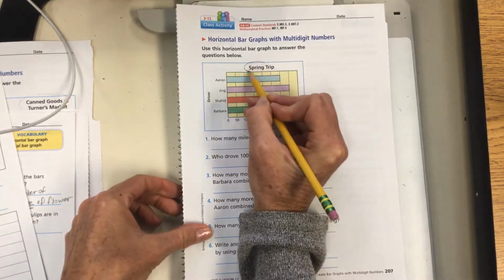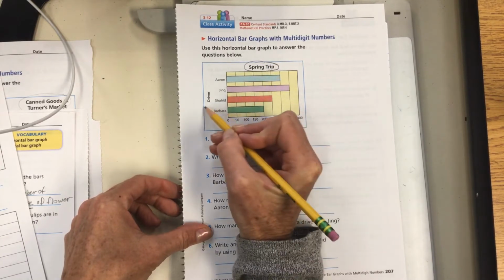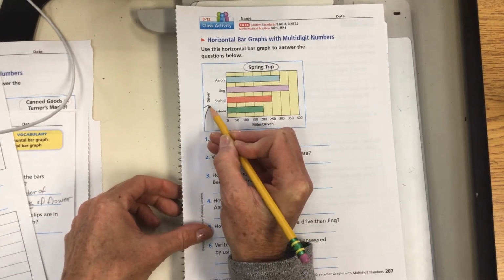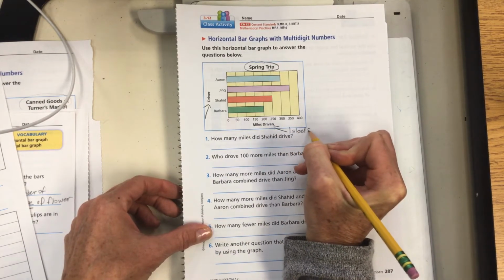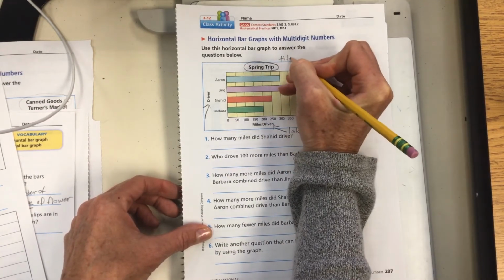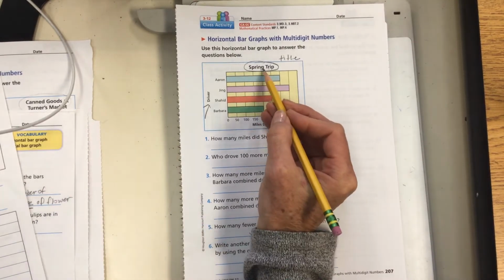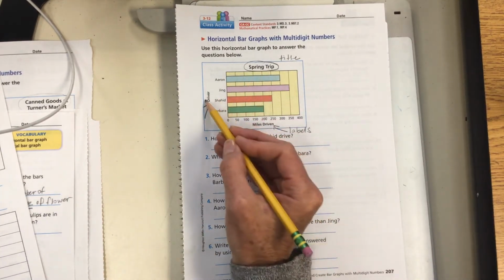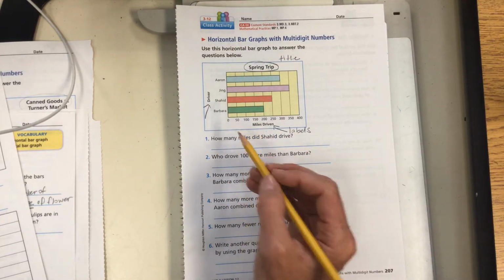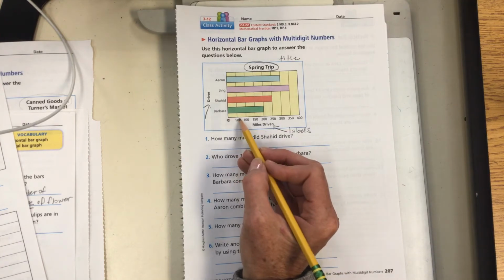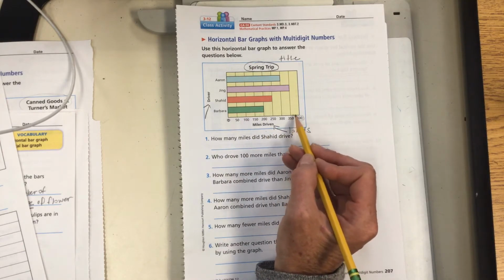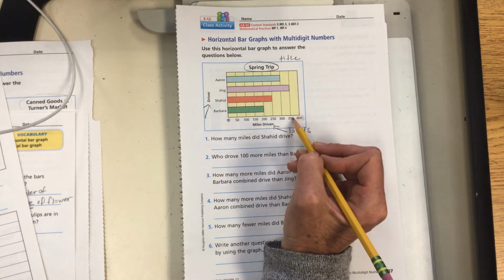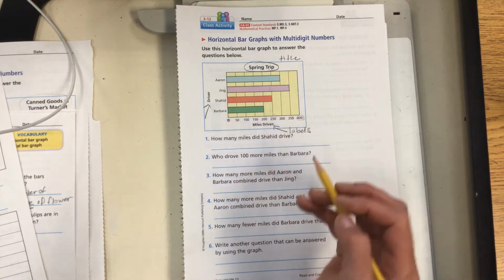This is the title of the bar graph. It's spring trip. These are labels. So this is driver and this is miles driven. All bar graphs have a title. They have labels and then they go by a certain interval number here. It looks like they are counting by 50s because the largest one here is actually 350. Okay, so they are counting by 50s.